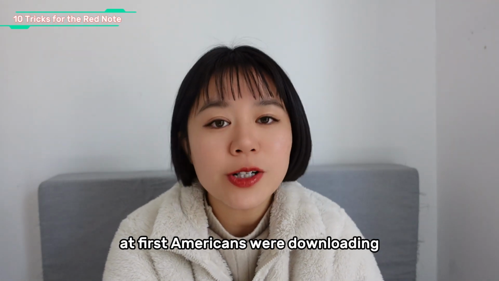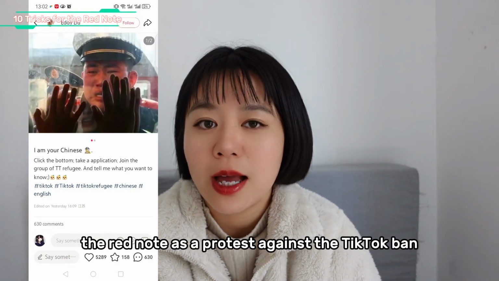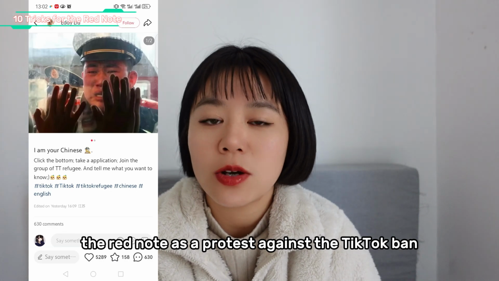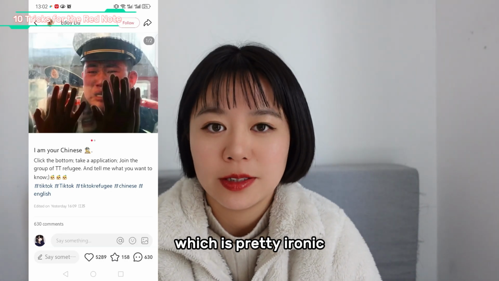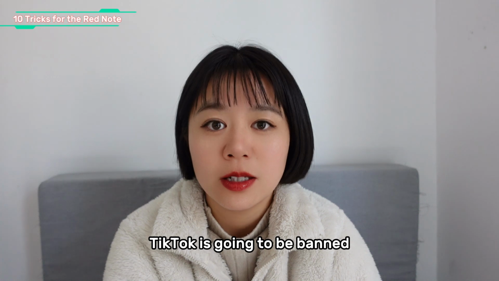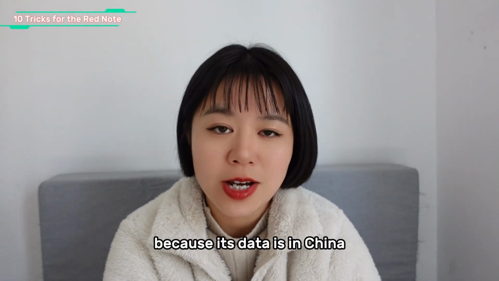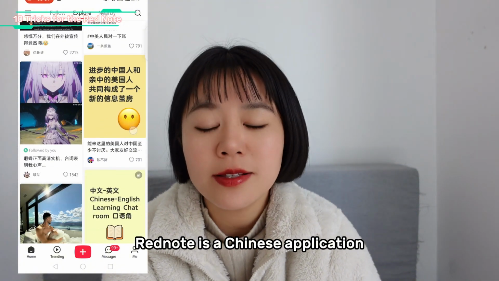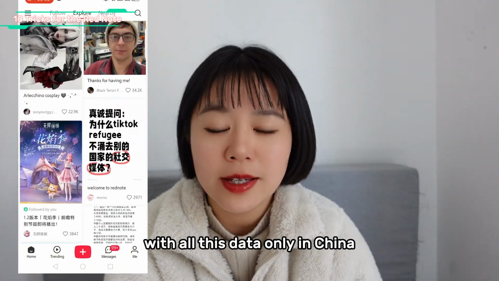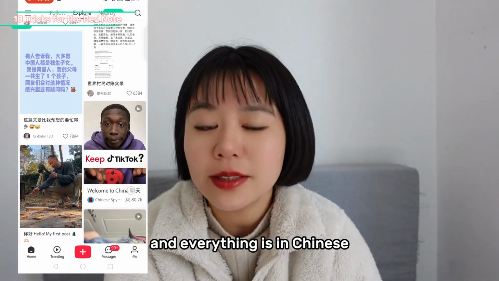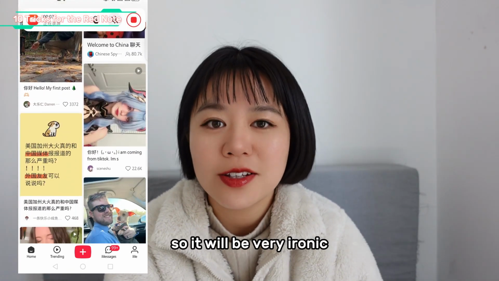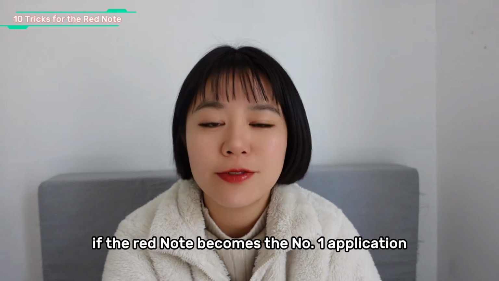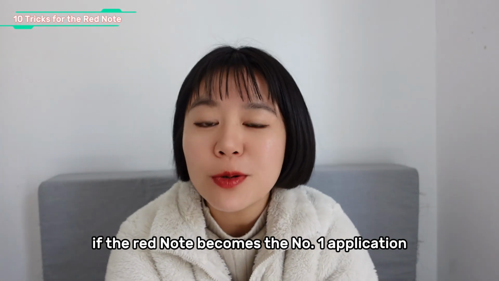At first, Americans were downloading the Rednote as a protest against the TikTok ban, which is pretty ironic. TikTok is going to be banned because its data is in China, as in the case of Rednote. Rednote is a Chinese application with all its data only in China, and everything is in Chinese. So it would be very ironic if the Rednote becomes the #1 application.